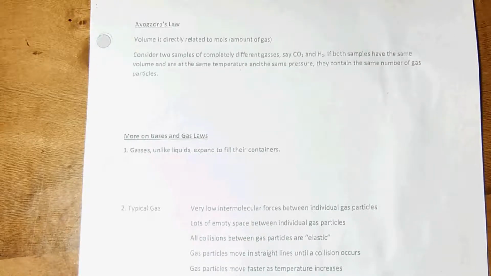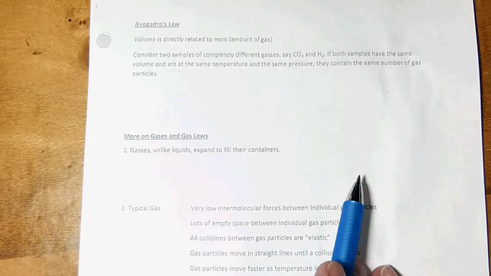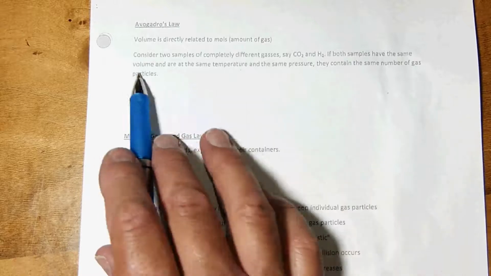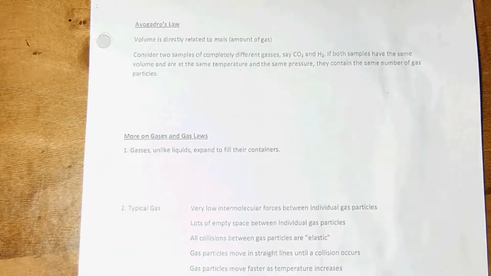Avogadro's law is weird. Avogadro's law says that if you have samples of two different gases, both of them at the same temperature, the same pressure, and the same volume, they contain the same number of gas molecules, or same number of gas particles.